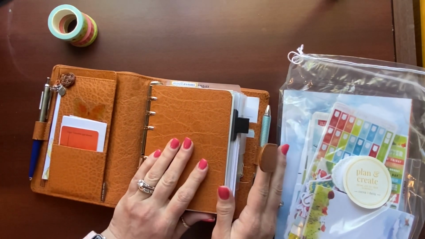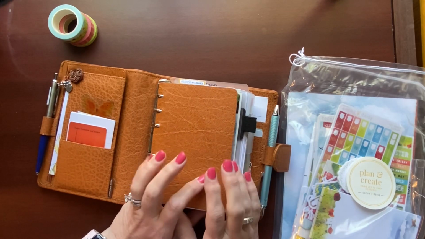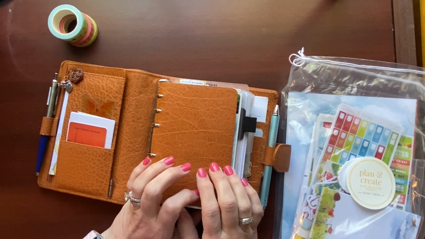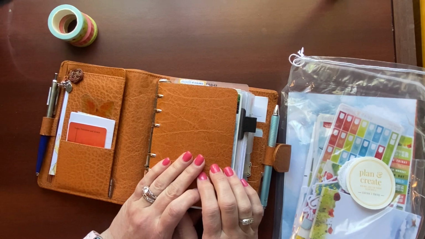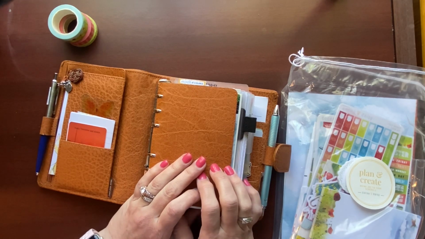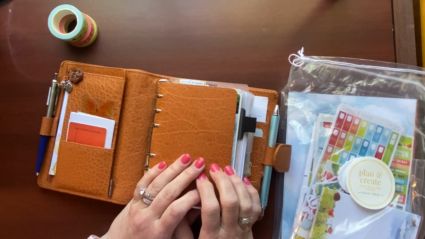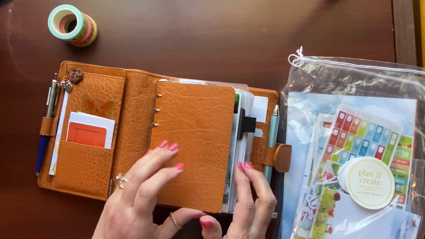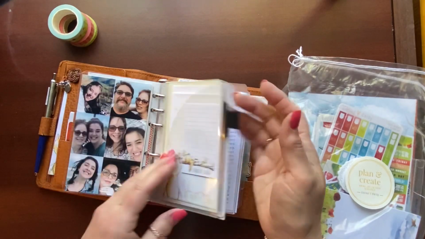If you haven't watched my earlier videos, I'm currently planning right now in this A6 ring planner. The Hobonichi Weeks is one that I'm just kind of keeping synced up right now, but I'm not using it actively. So let's just dive in.